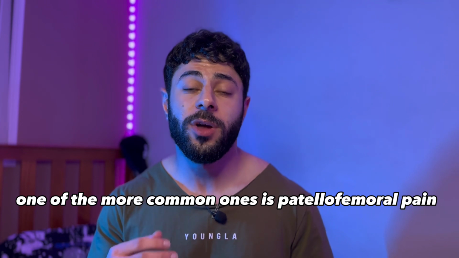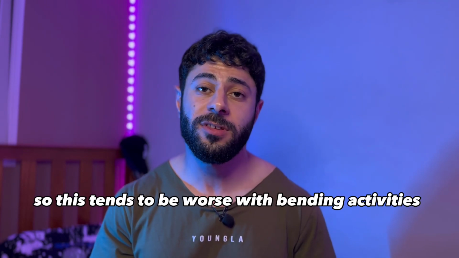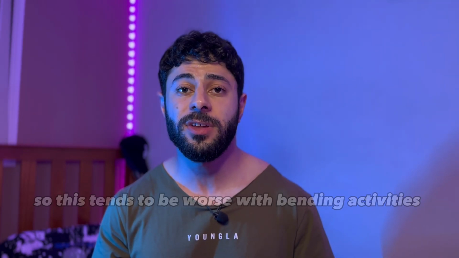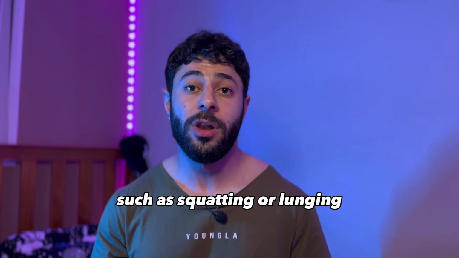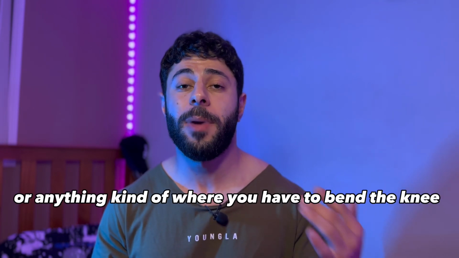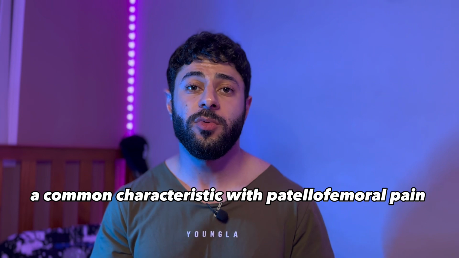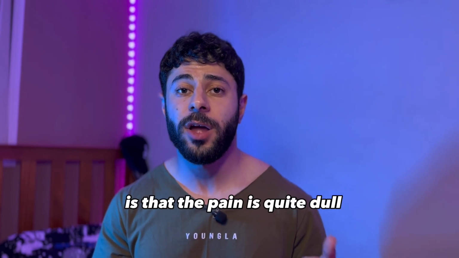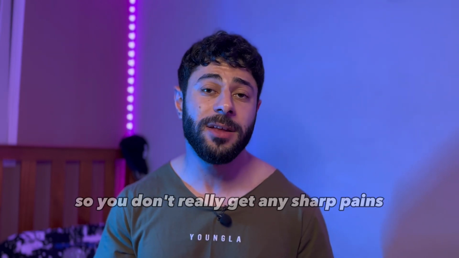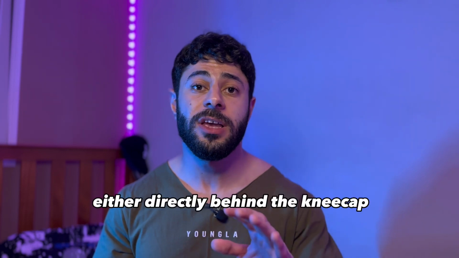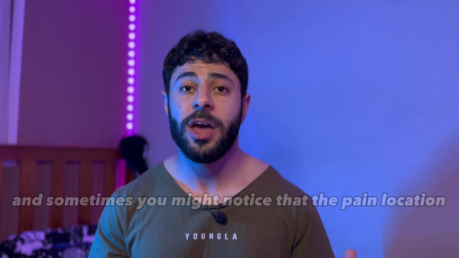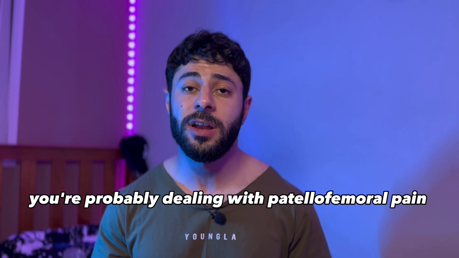One of the more common ones is patellofemoral pain. This tends to be worse with bending activities such as squatting or lunging or anything where you have to bend the knee. A common characteristic with patellofemoral pain is that the pain is quite dull, so you don't really get any sharp pains, but you will notice that it feels either directly behind the kneecap or around the kneecap itself. And sometimes you might notice that the pain location changes on different days. If that's the case, you're probably dealing with patellofemoral pain.